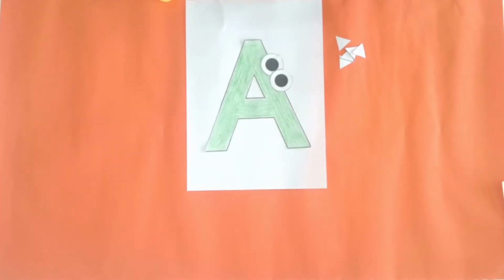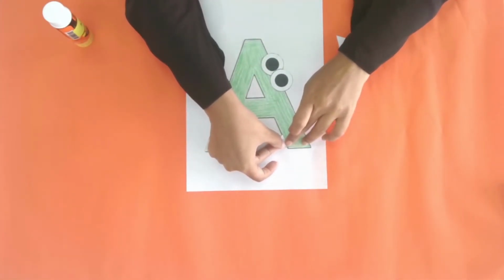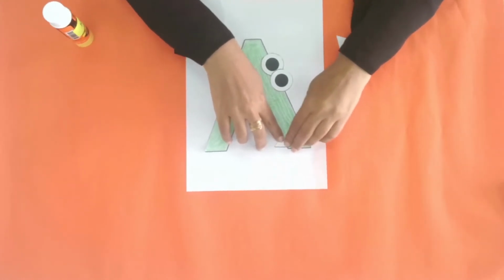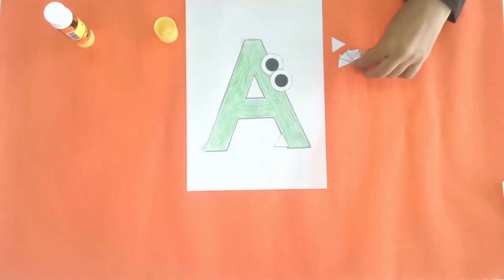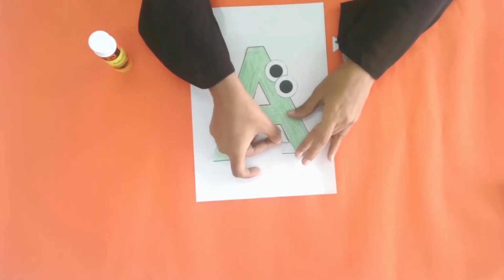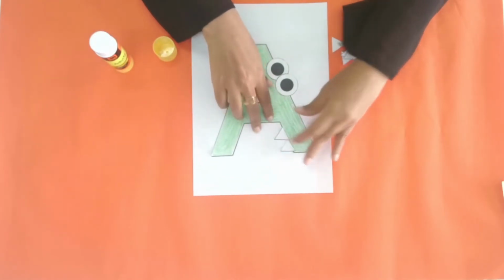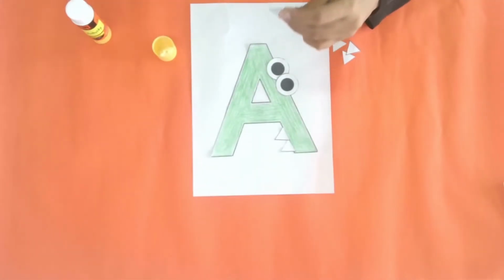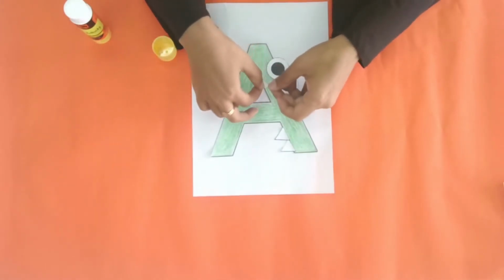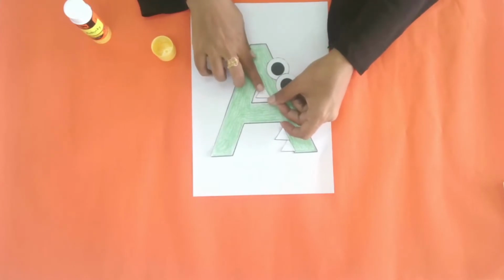And what we need to do, we need to place them here like this. 1, 2, and 3. The third one here. Okay.